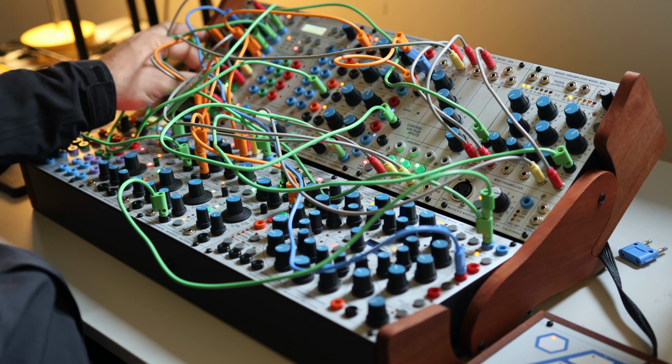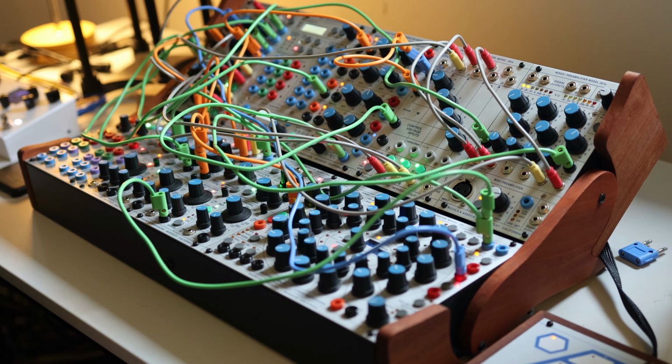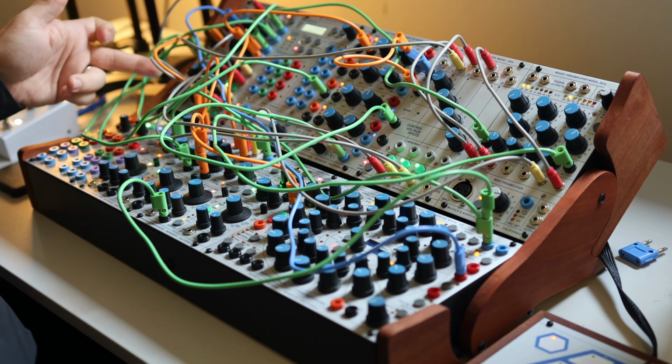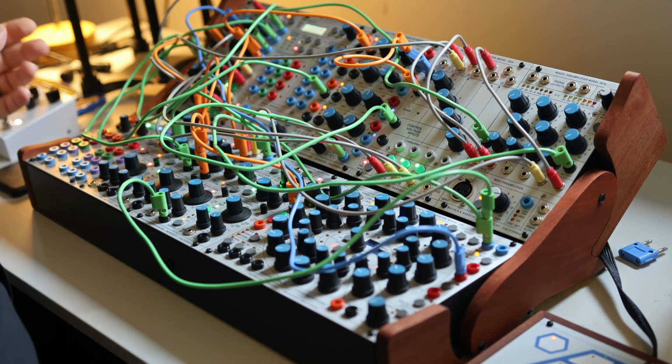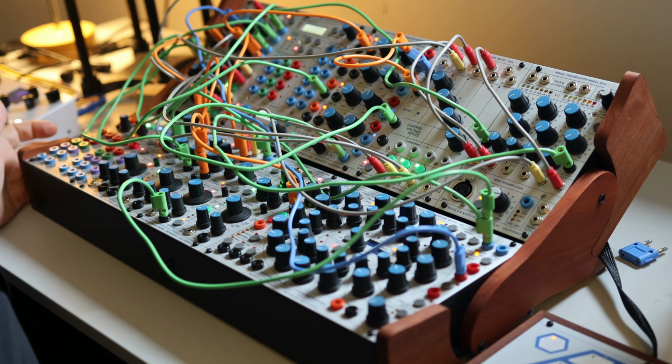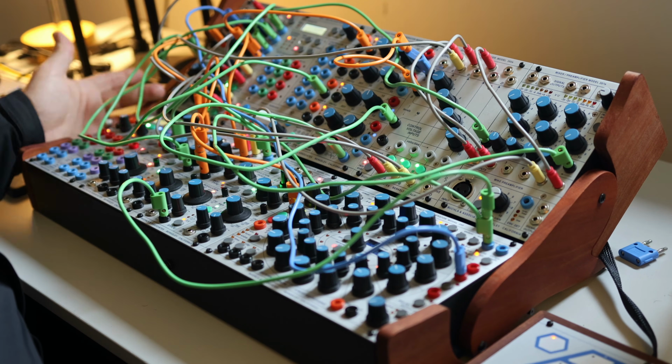All right. So what other kind of modulation source do I have? Now with this, the interesting thing, or the constraint, with this filter and its modulation sources is none of the controls, the CV inputs, have any attenuverters.